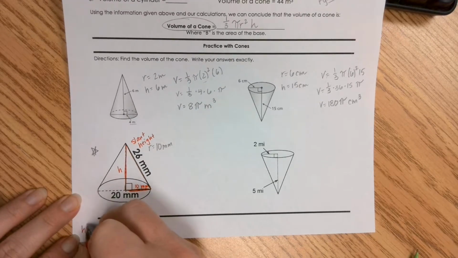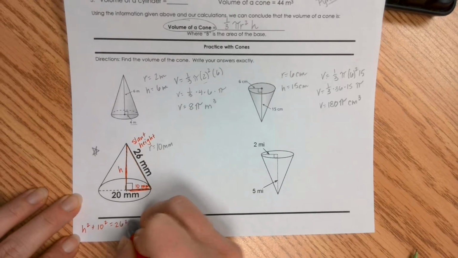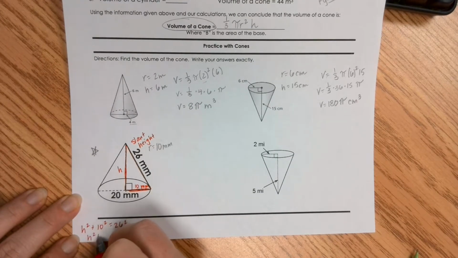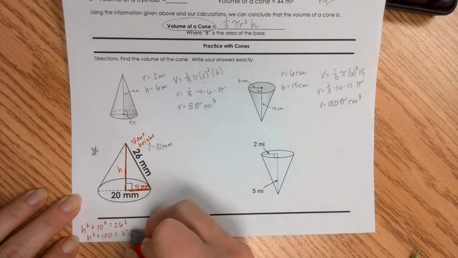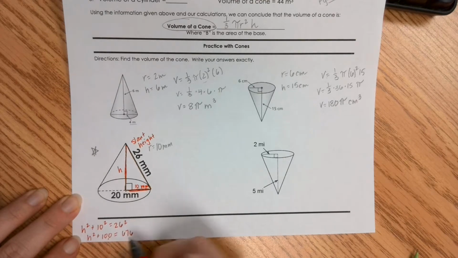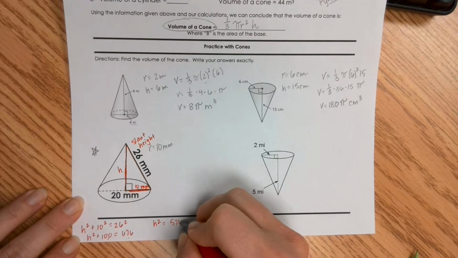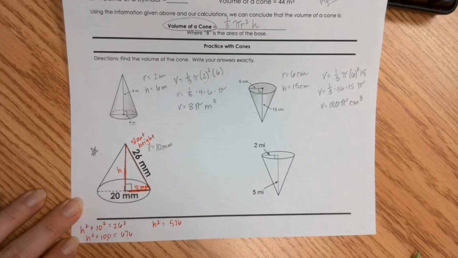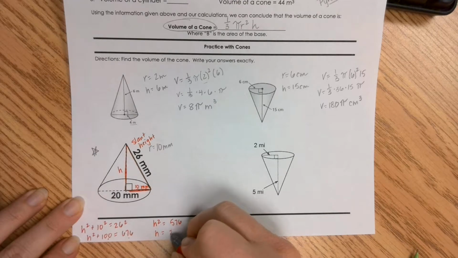So h squared plus 10 squared equals 26 squared. So h squared plus 100 is equal to 676. So if I subtract 100 from both sides, h squared is equal to 576. And if I square root that, I end up with 24.